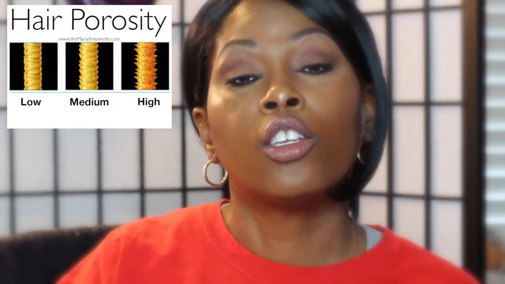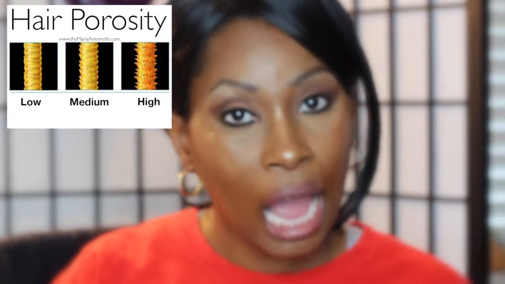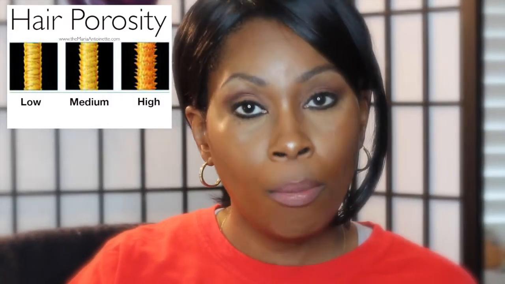Porosity is so important. It's something that you cannot ignore when it comes to your hair. There are three types of porosity. There's low porosity, there's normal porosity, and there's high porosity. Now, low porosity means your hair has the hardest time absorbing moisture.